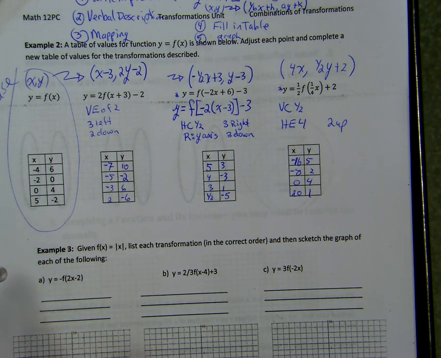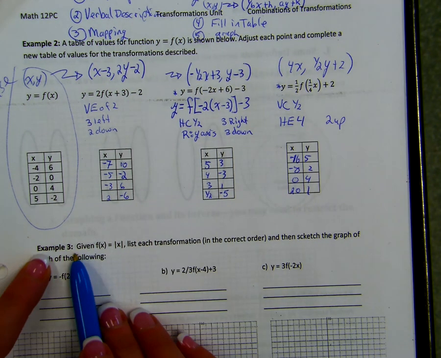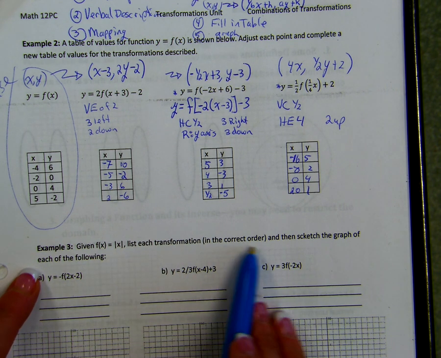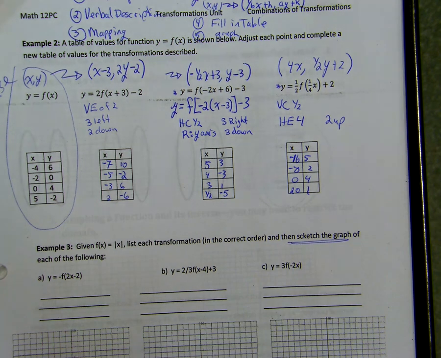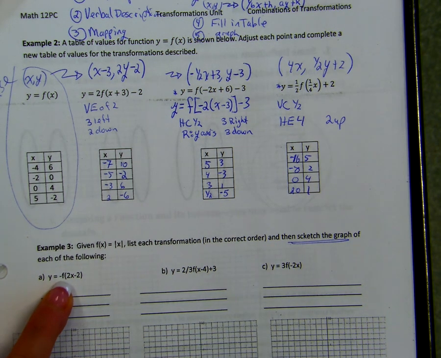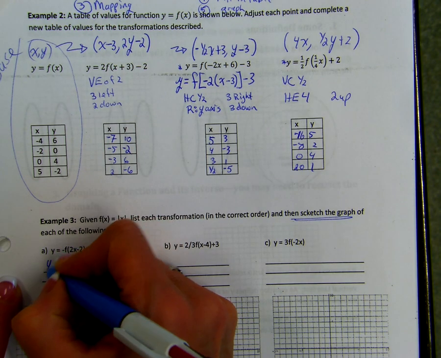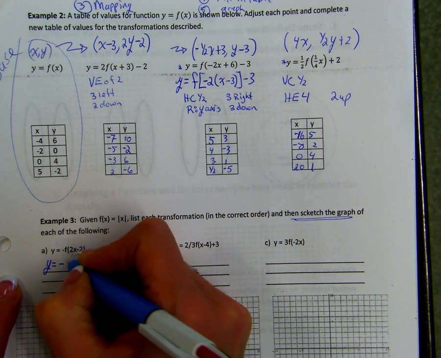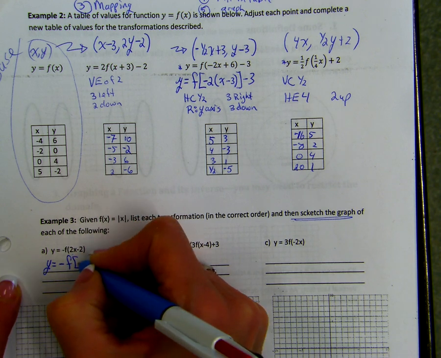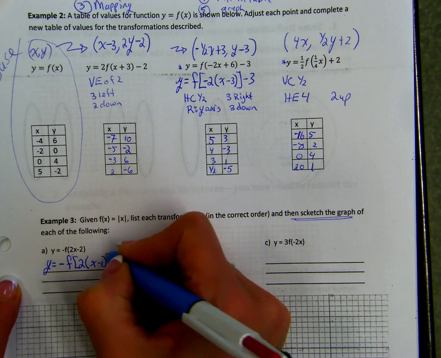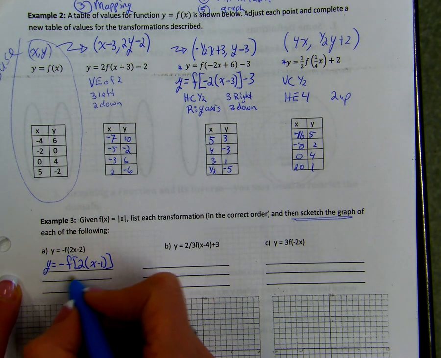Okay, I'm just going to quickly finish up so we've got time to prep for numeracy. So we're going to start with our base function, absolute value of x, and list the transformations and sketch it. To start with, this isn't written properly. I need to factor out my leading coefficient. y equals negative function, square bracket 2, bracket x minus 1.